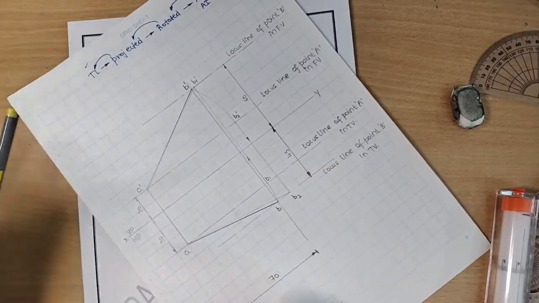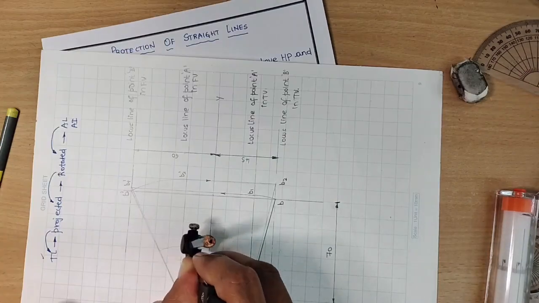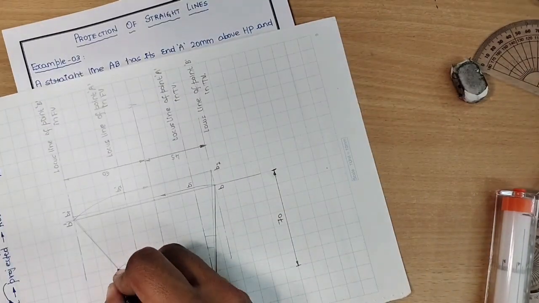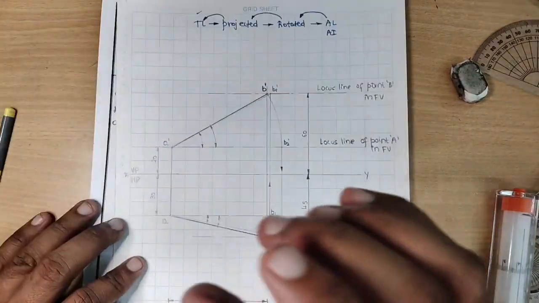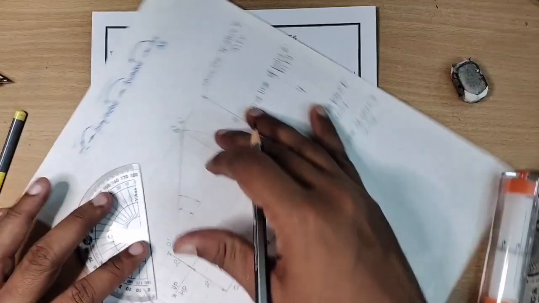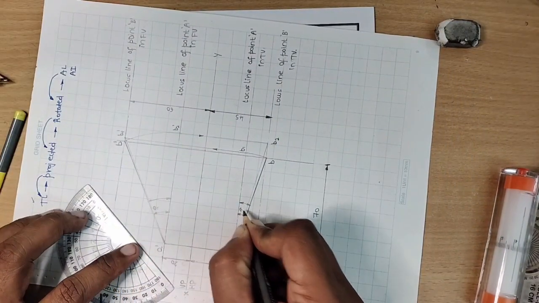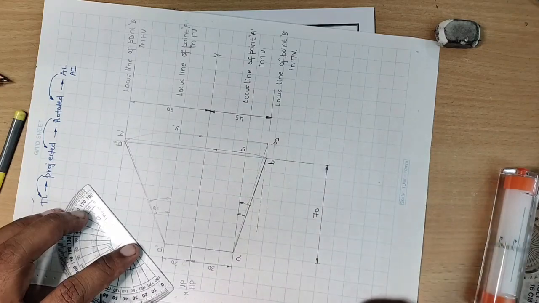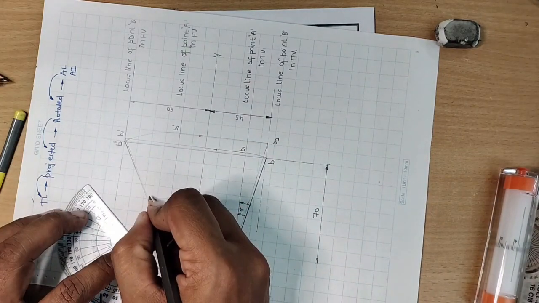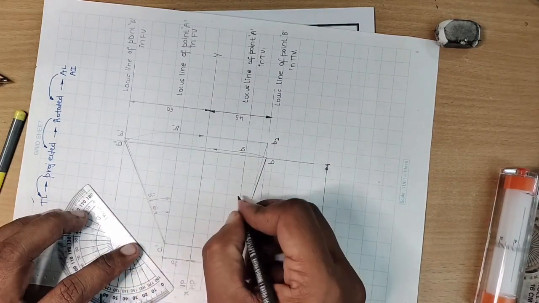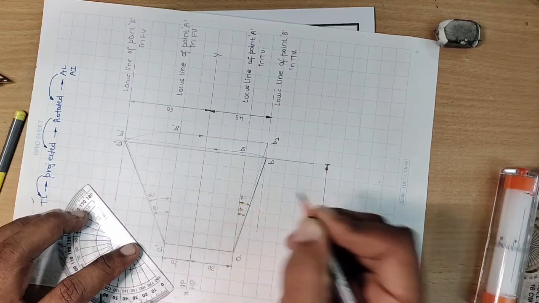Let us update the angular dimensions now. The angles are too close to each other. I wanted the value of true inclination theta here and phi here. True inclination is not a part of the solution. Okay, let us find out the value of alpha. Yes, this is a part of the solution. This is the part of the solution, beta.